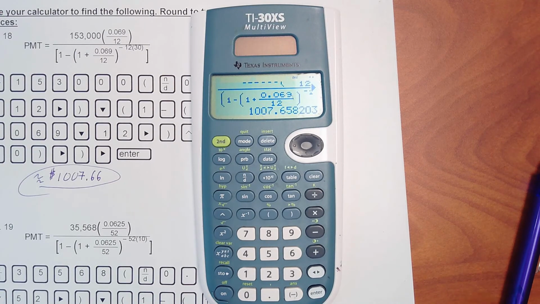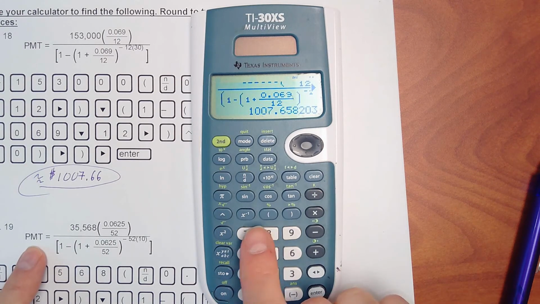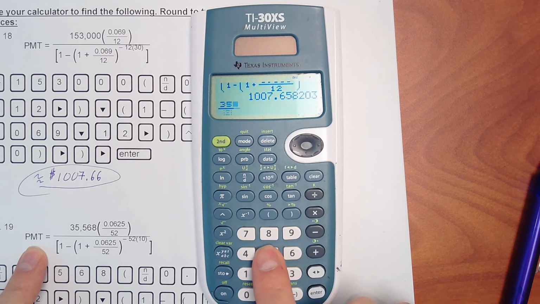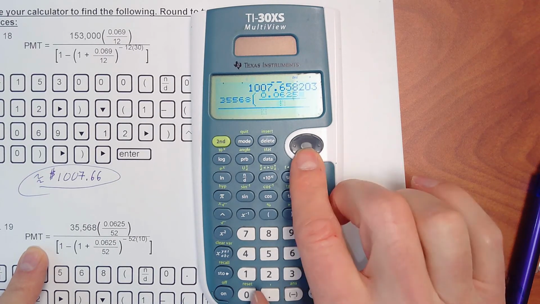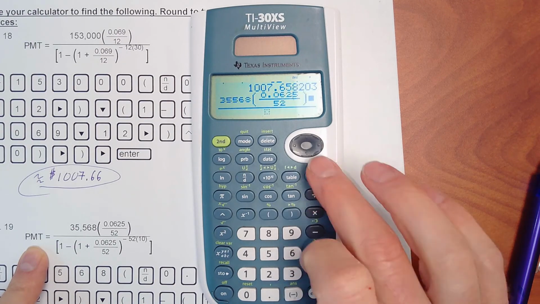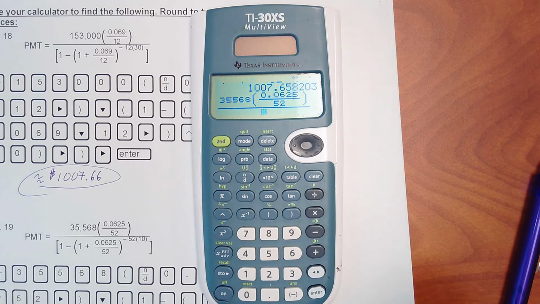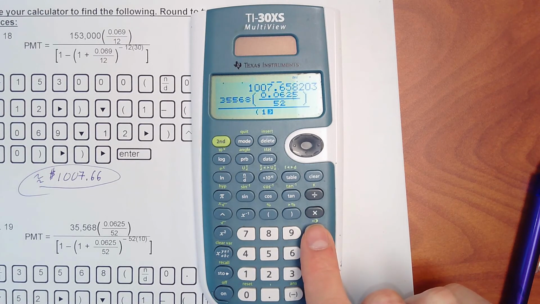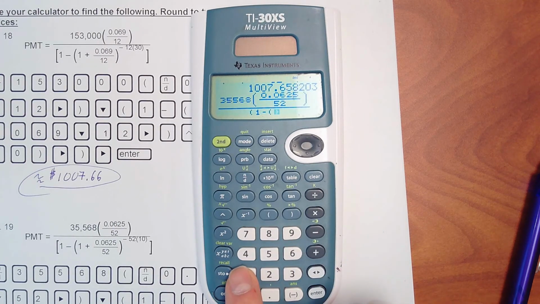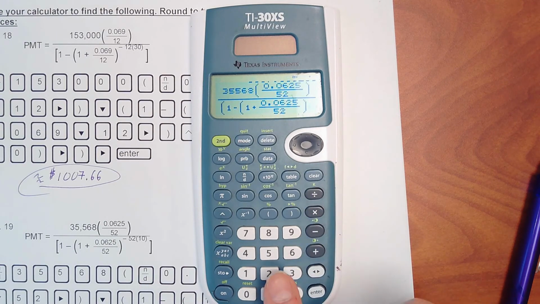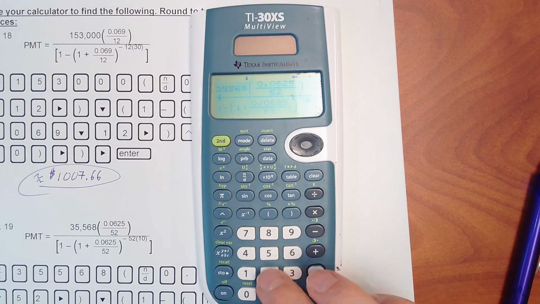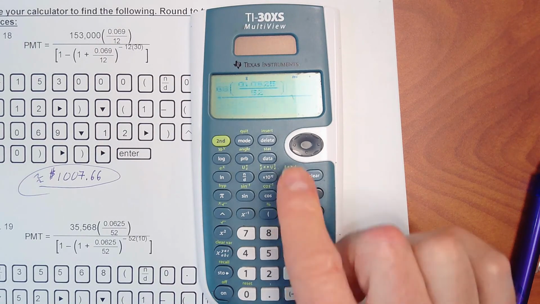All right, one more to do. So I'm going to do fraction key, 35,568, parentheses, fraction key, 0.0625, over 52, close it off, go to your down arrow, parentheses, 1, subtraction, 1 plus, fraction key, 0.0625, over 52, close it off, caret key, negative 52, parentheses 10, and remember using that negative key there, not subtraction.